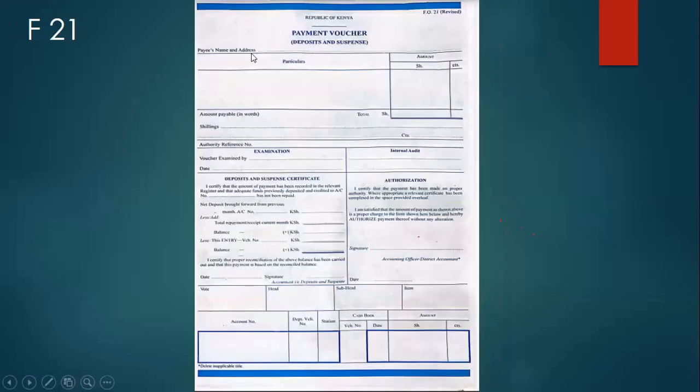The second one is more the same as the other one. We have the payee, obviously, where we are transferring the funds to, what is called F21. The same procedure takes place. All the people that are supposed to authorize it, to approve it, are supposed to sign this document.